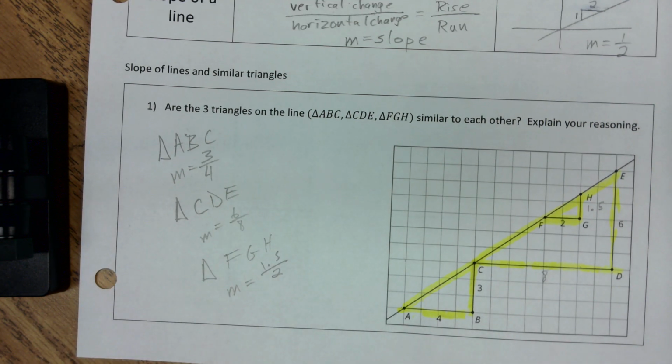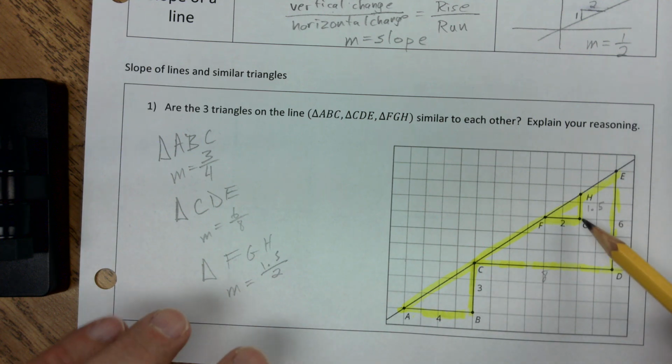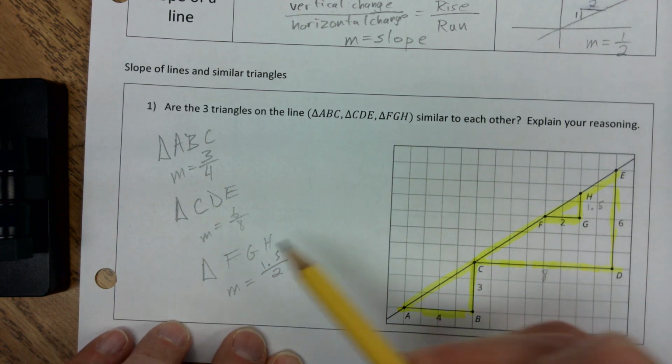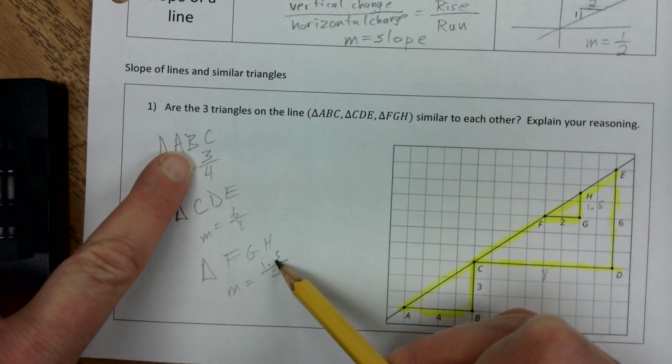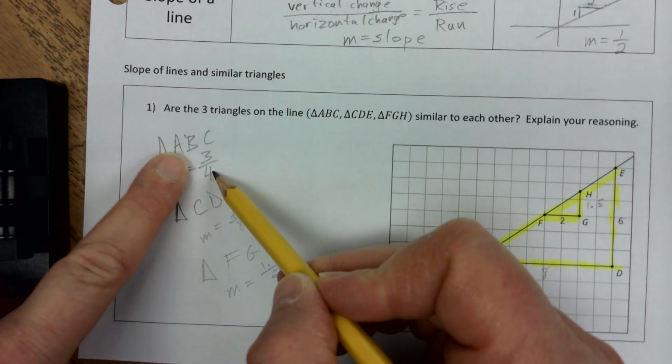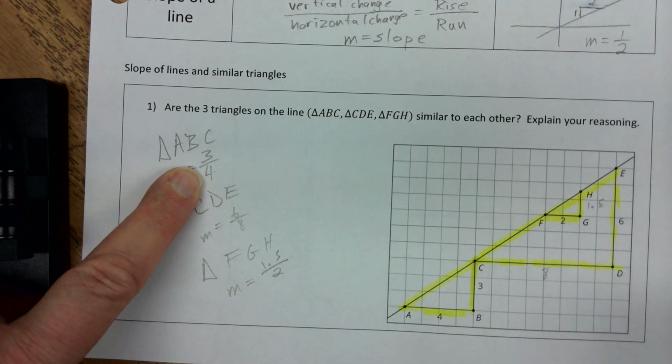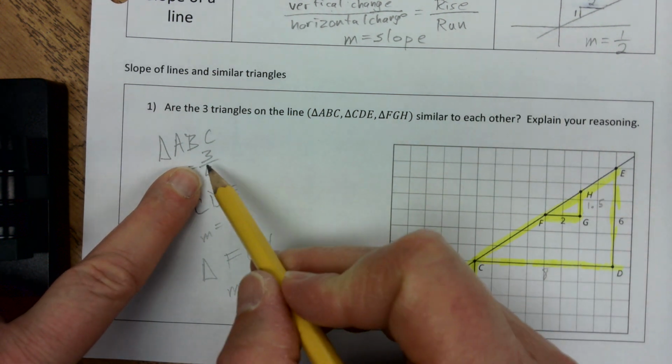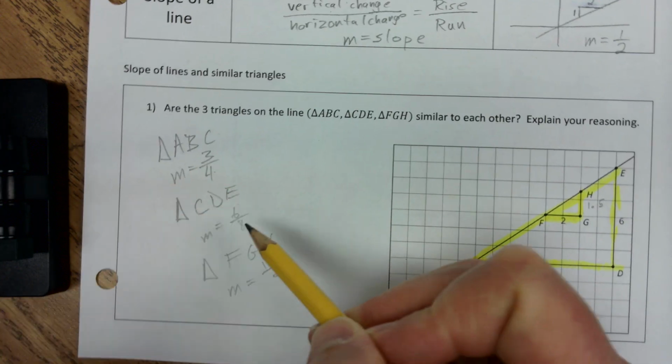Okay, and we can see that we have a scale factor of 2 for each of them, right? If I start at the small one and I multiply it by 2, 1.5 times 2 is 3, and 2 times 2 is 4, right? And then I move into the next one, 3 times 2 is 6, 4 times 2 is 8, right?